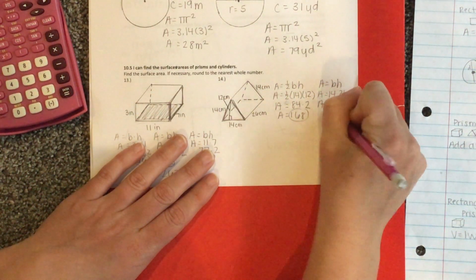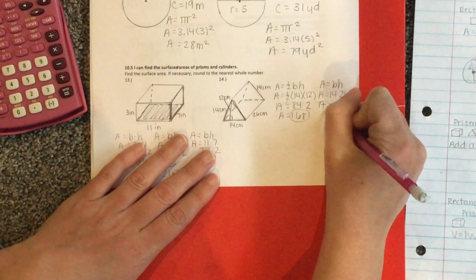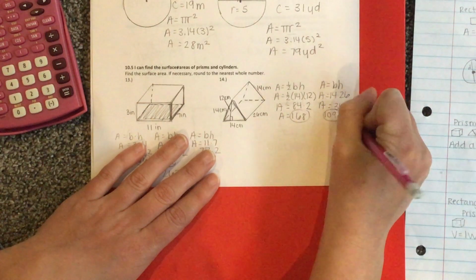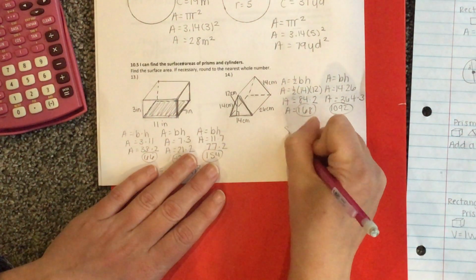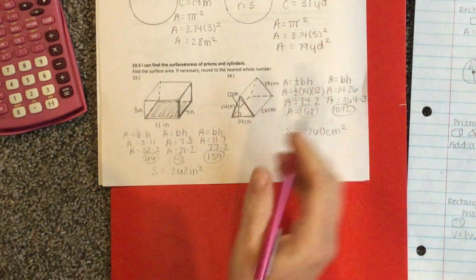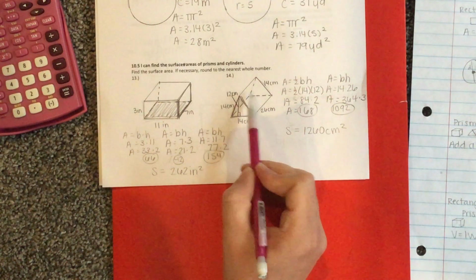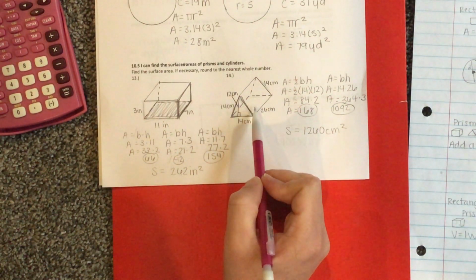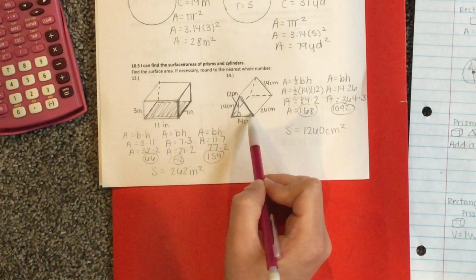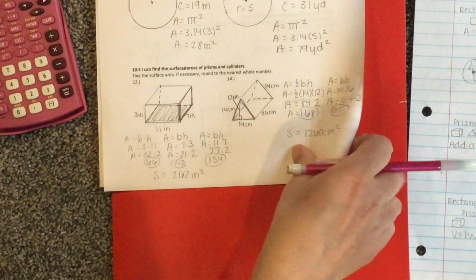14 times 26 is 364. There are 3 of them, so I multiply it by 3. Sometimes if this is not an equilateral triangle, if it's an isosceles triangle, 2 of the rectangles will be the same and the third will have a different dimension. If this is a scalene triangle, that means all 3 of the rectangles will have different dimensions.